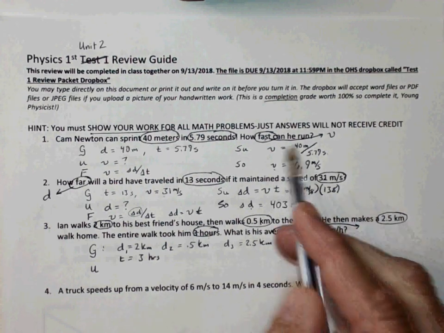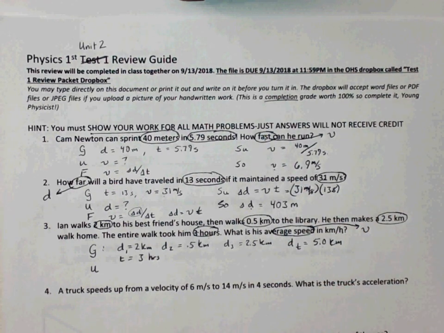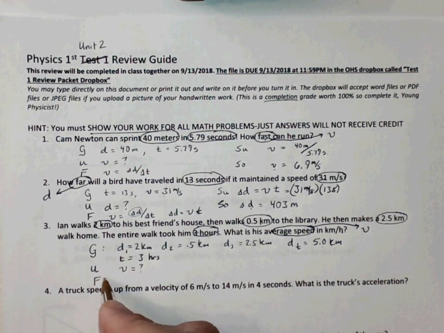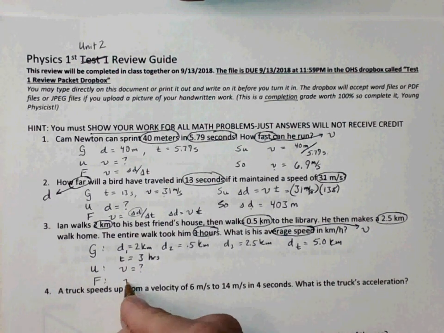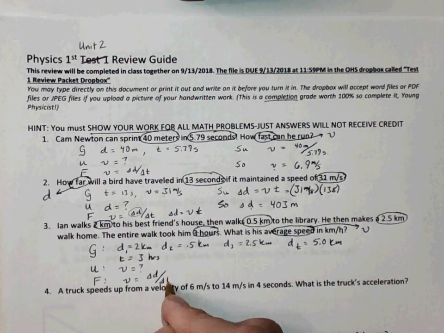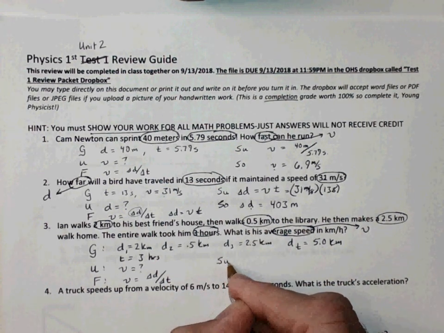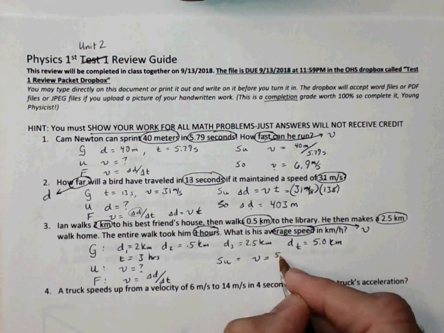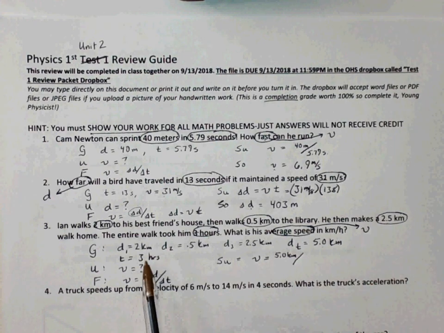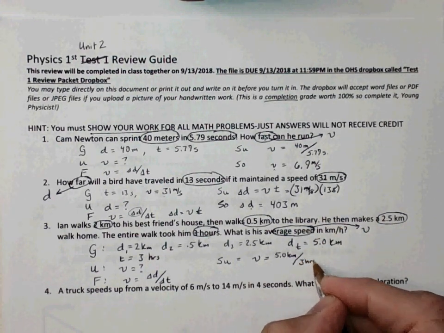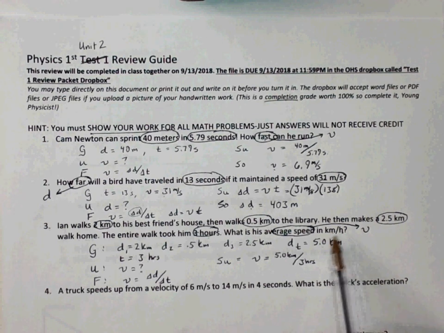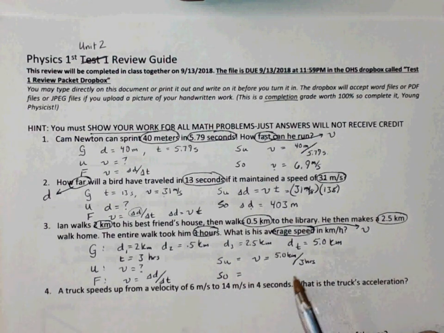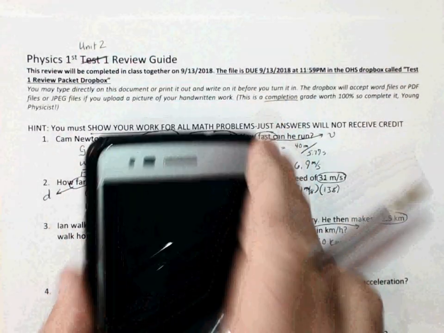Speed, fast, those are represented with the letter V. How fast is he going? Formula. Again, V equals change in distance over the change in time. I substitute. V is a question mark. His total change in distance, 5 kilometers. The time it took, 3 hours. They want the answer, by the way, in kilometers per hour, so this is cool. Kilometers per hour. I've set this thing up right, I'm pretty sure. Right? So 5 kilometers in 3 hours.